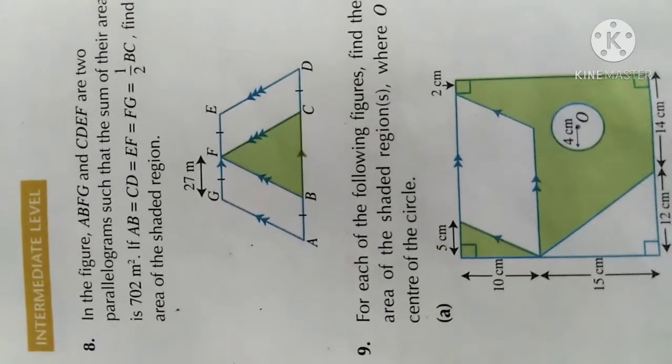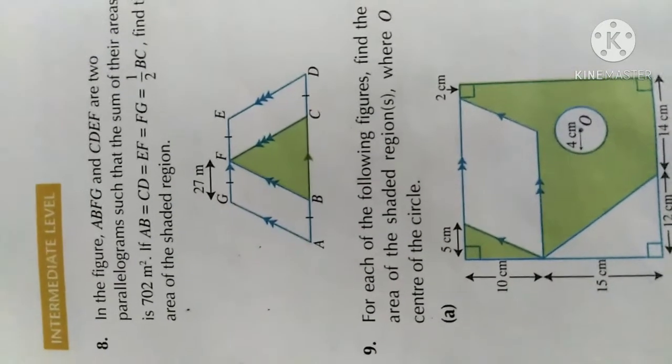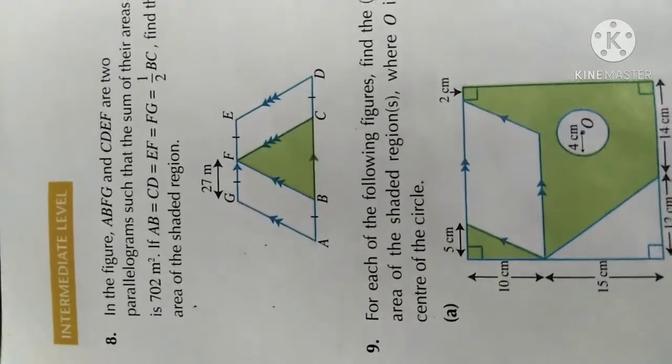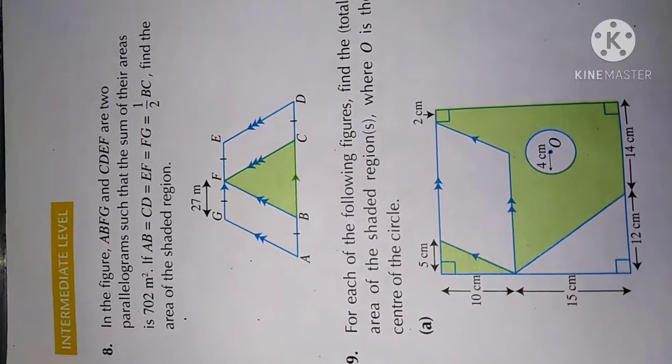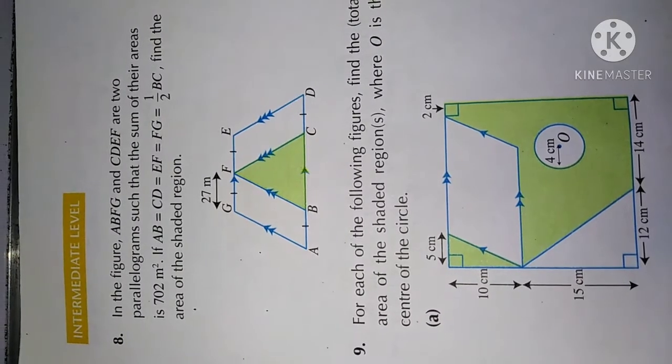Today our lecture is related to chapter 13, and the name of the chapter is Perimeter and Area of the Plane Figures. Perimeter and area of the plane figures. So students, I am going to explain question number 8 of exercise 13b.